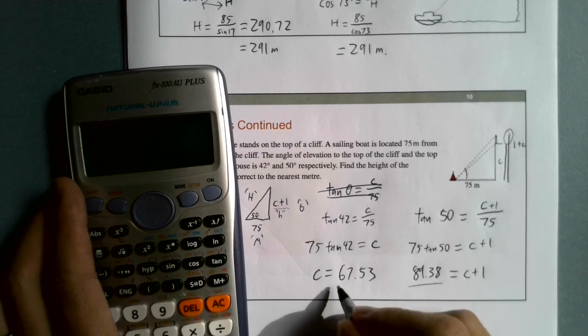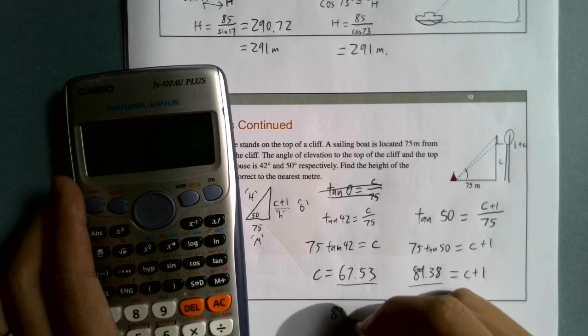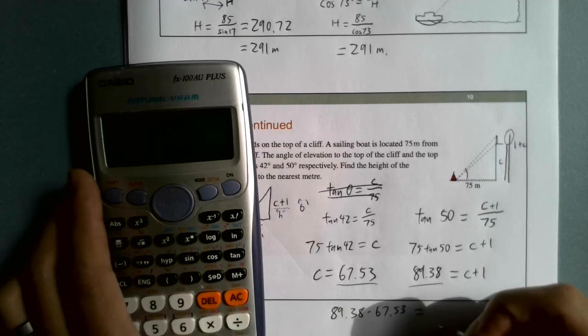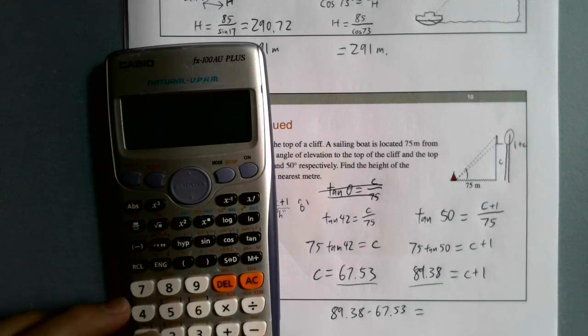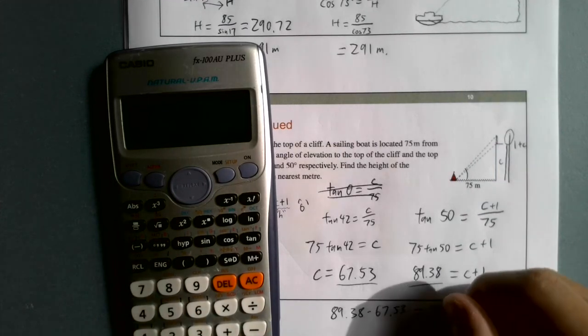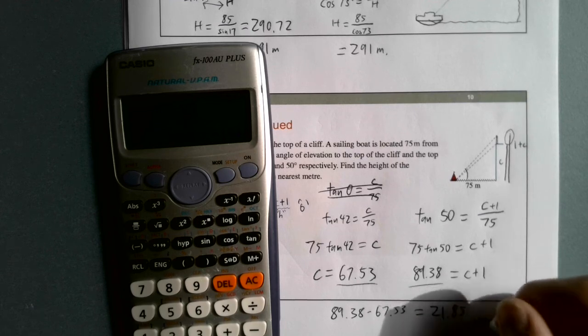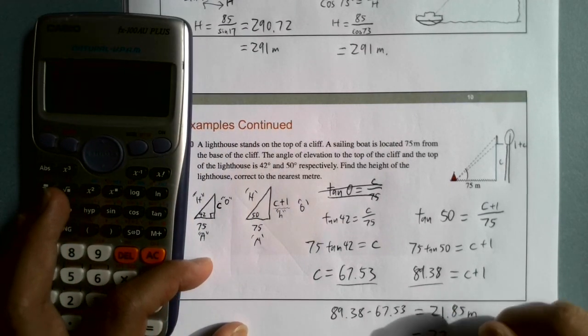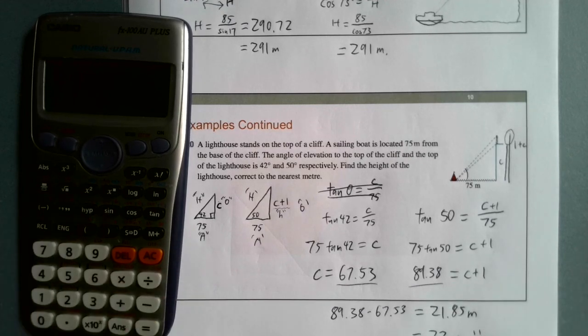And so the difference between these heights is going to be our final answer. So our lighthouse is actually 22 meters tall.